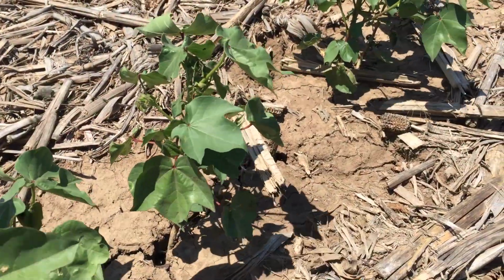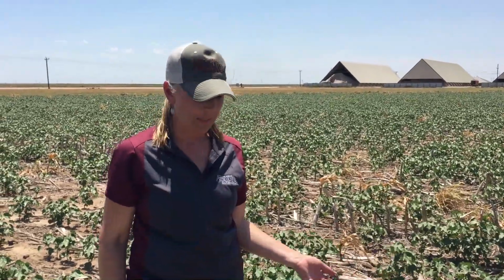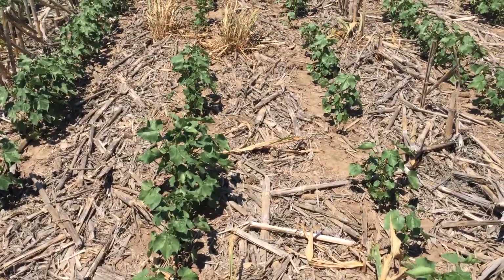However, we had very chlorotic seedlings, and we started to see lots of cotton seedling diseases, including Pythium within the root, and we really had questions about the survivability of the cotton crop as a whole. We really saw the cotton that was in the wheat residue take off and progress much more rapidly.